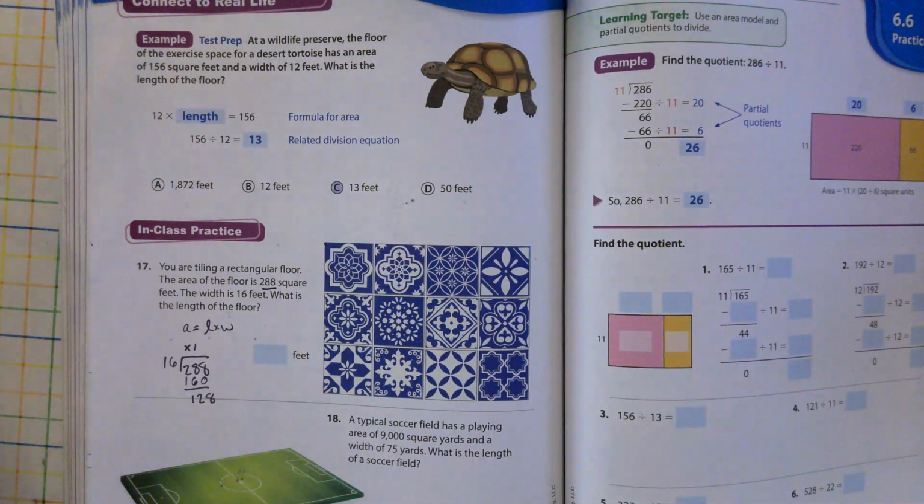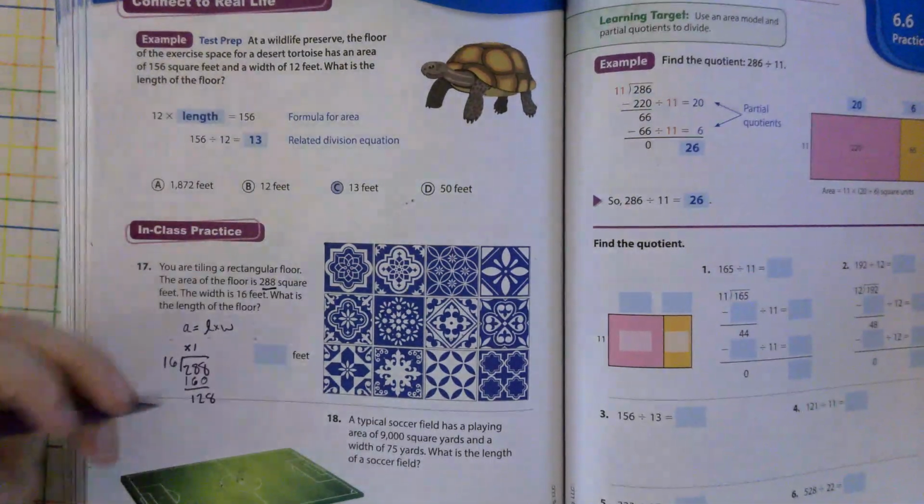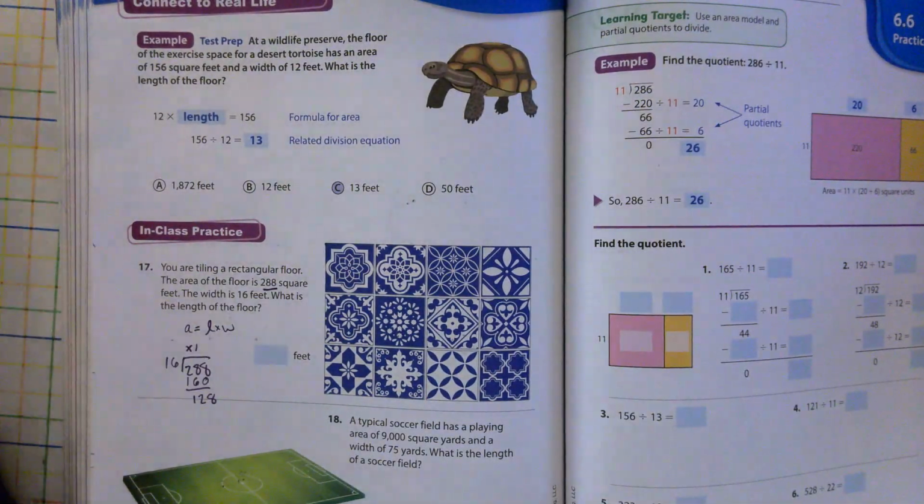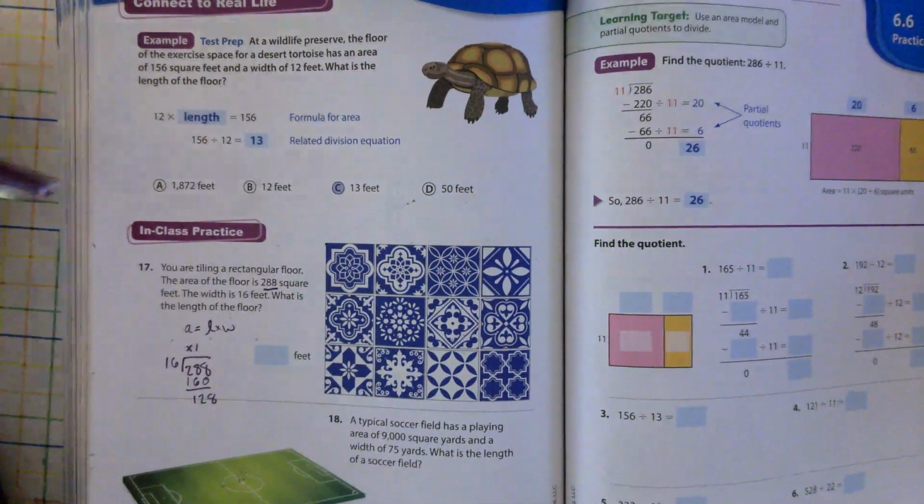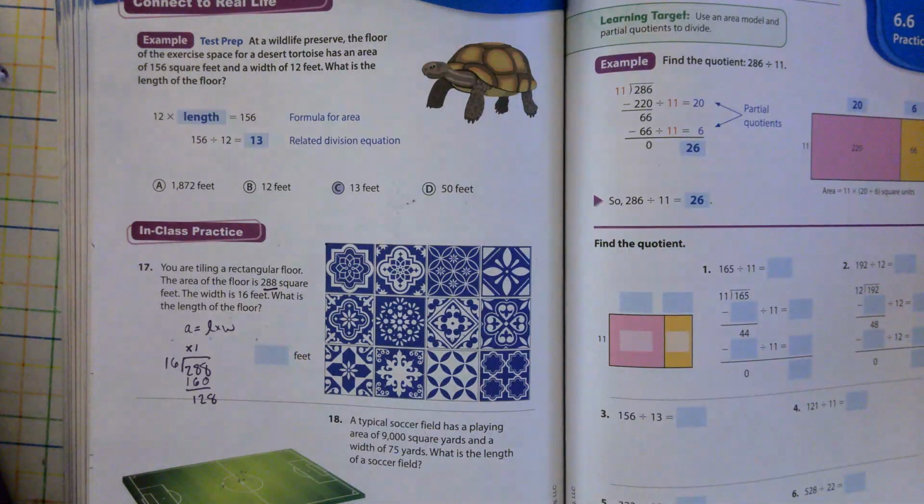Easton. So wait, what am I doing? 16. How many times can it go into 128? Go ahead and round it. I think that'll help you.